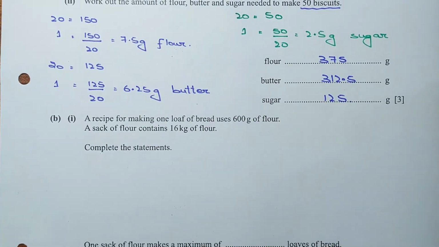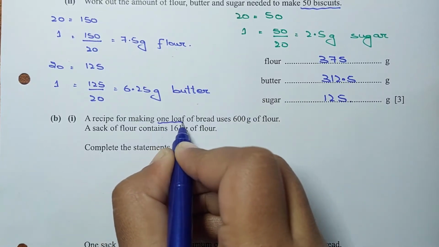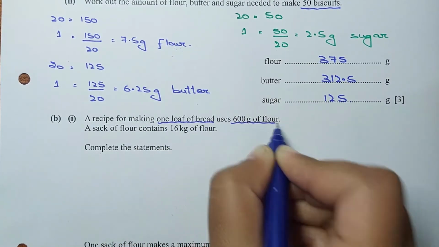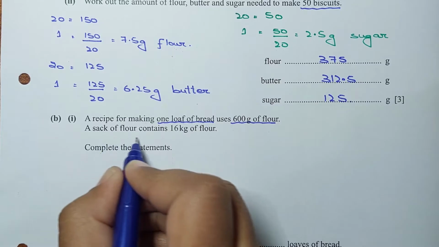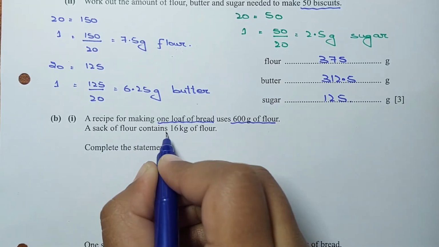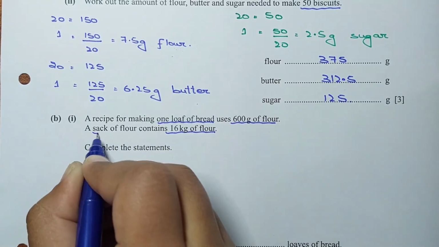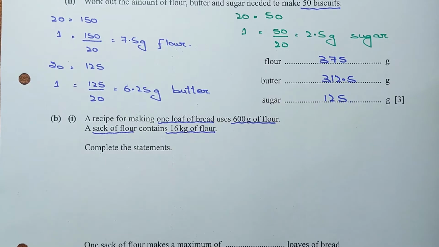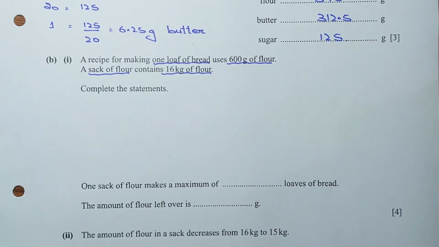Now for part B, number 1, a recipe for making 1 loaf of bread uses 600 grams of flour. A sack of flour contains 16 kilograms of flour. Complete the statement.